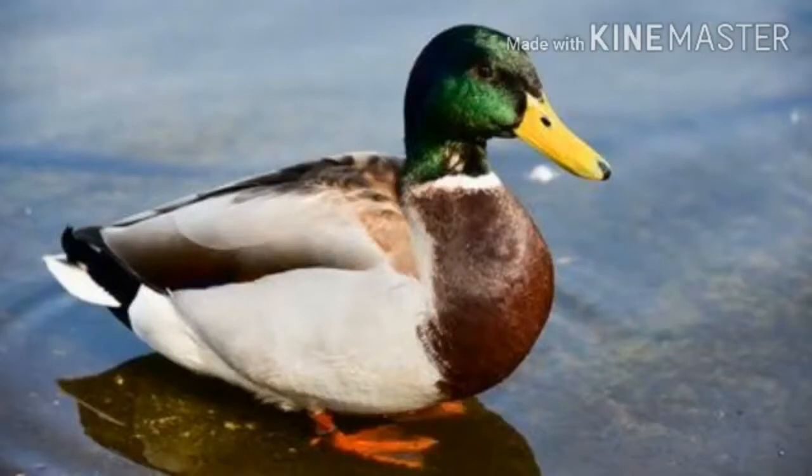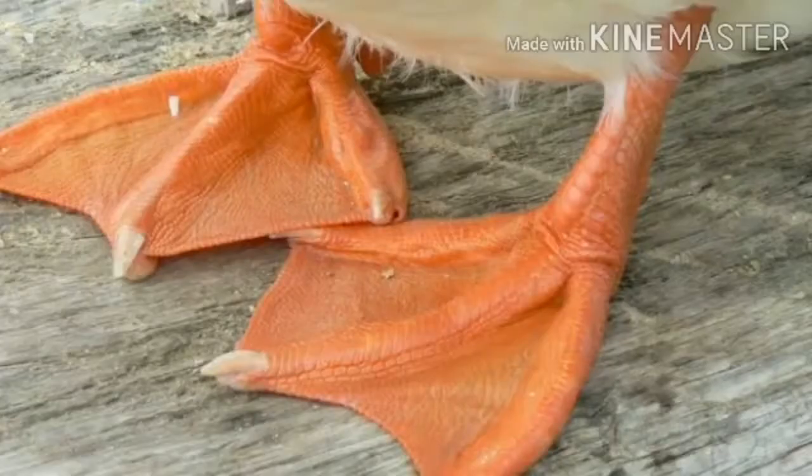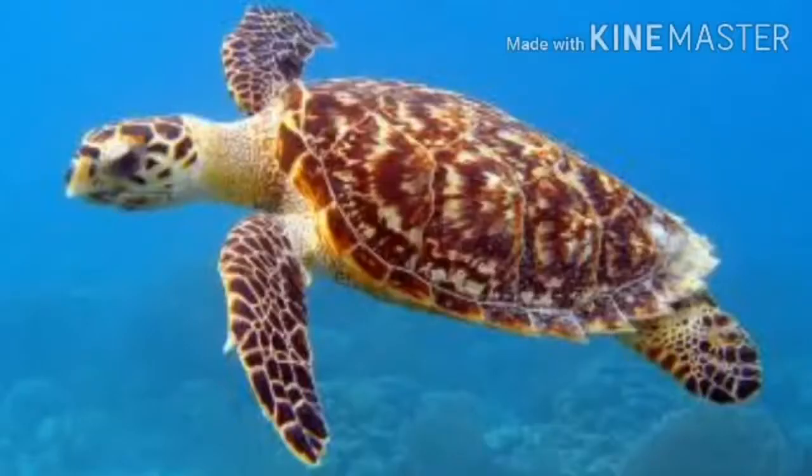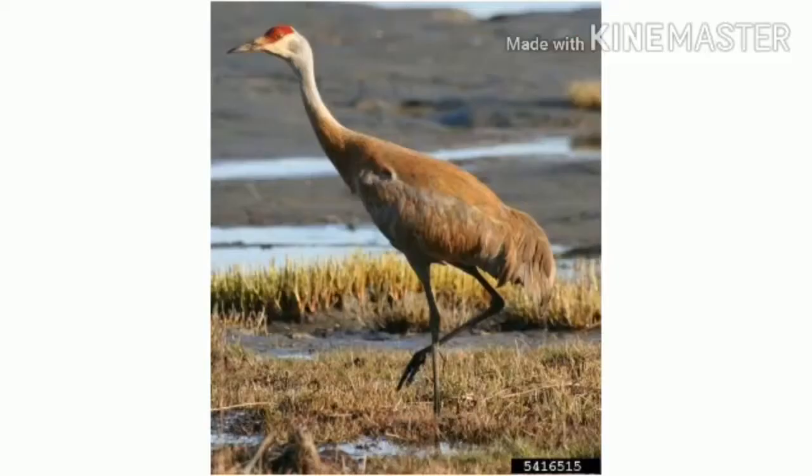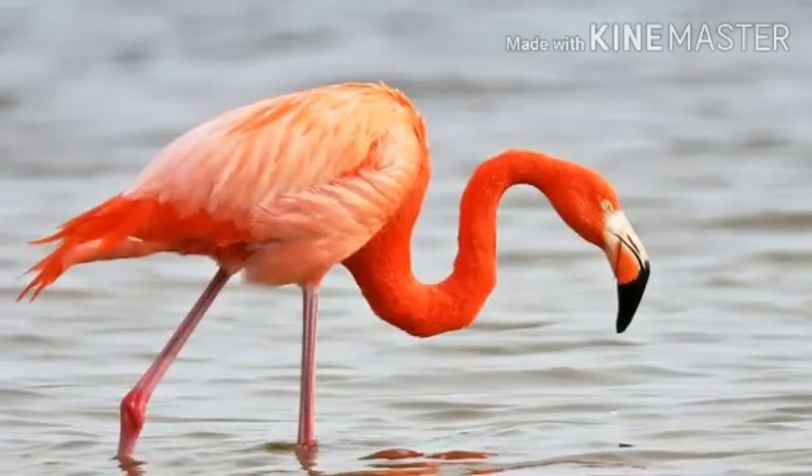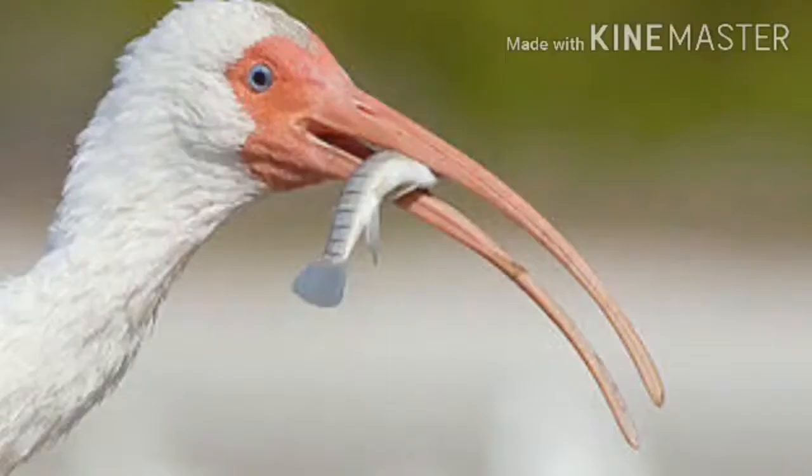Some birds live in water or near water bodies. Ducks have webbed feet and turtles have flippers to swim in water. Cranes and flamingos have long, thin legs that help them paddle through the water. They feed on fish, which they catch with their long beaks.